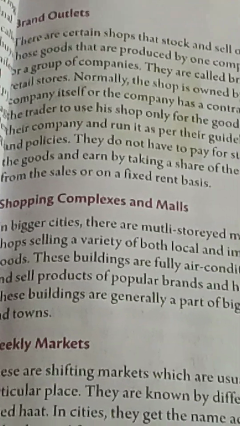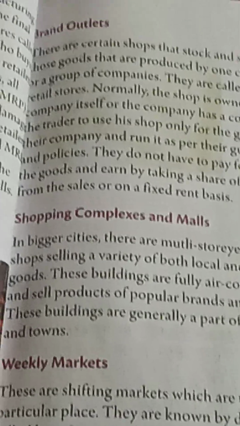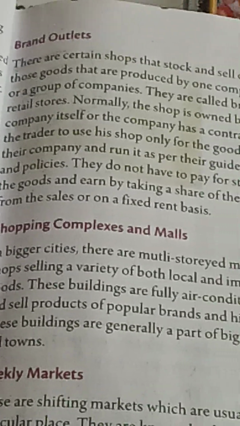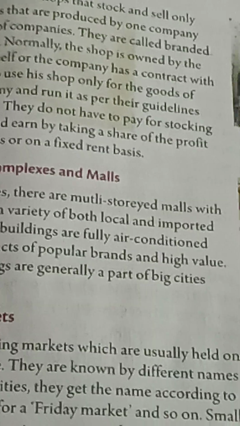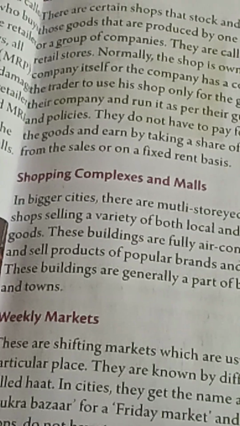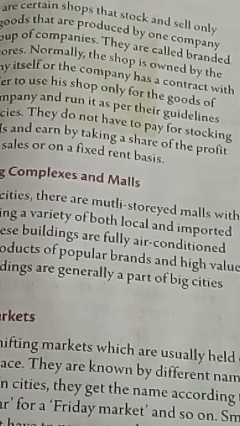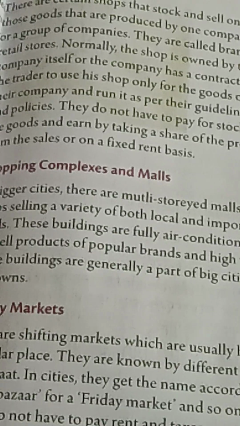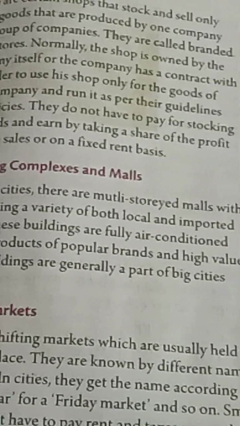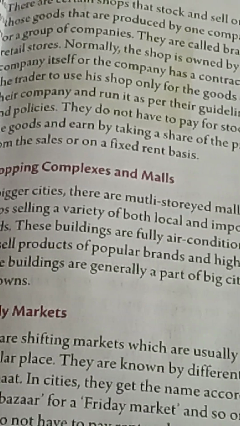Next we have brand outlets. There are certain shops that stock and sell only those goods that are produced by one company or a group of companies. They are called branded retail stores.